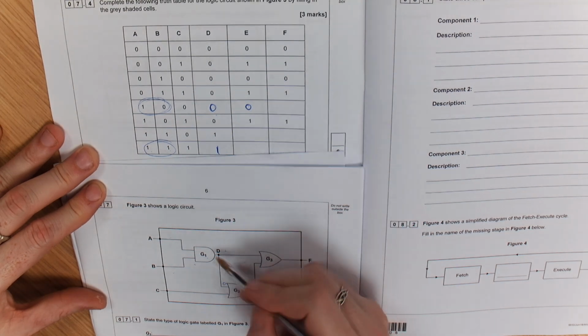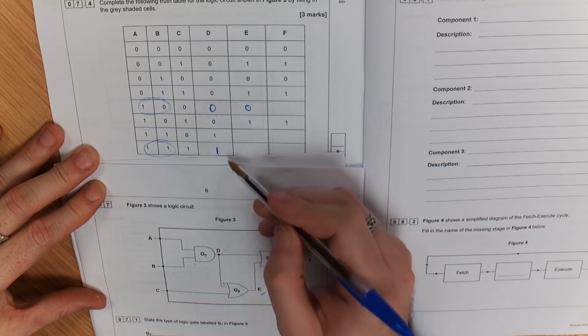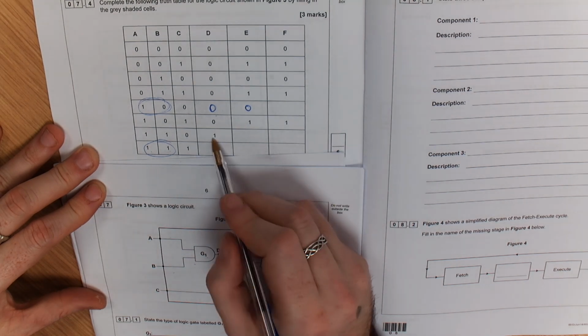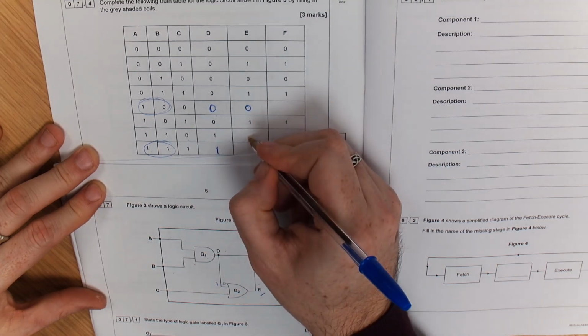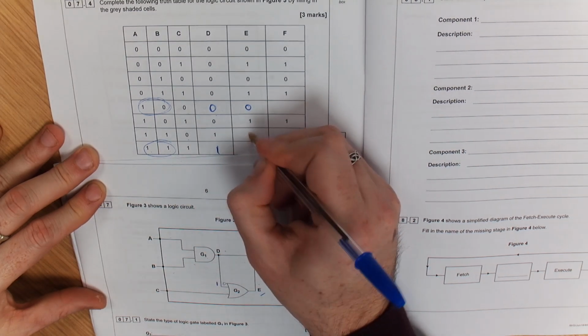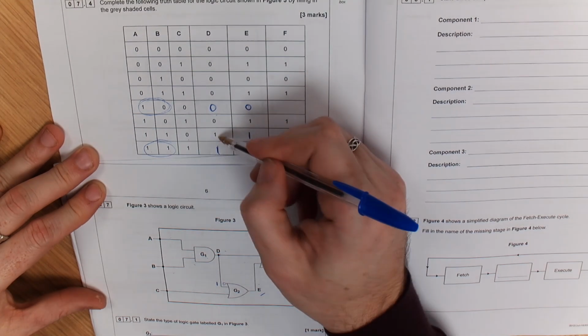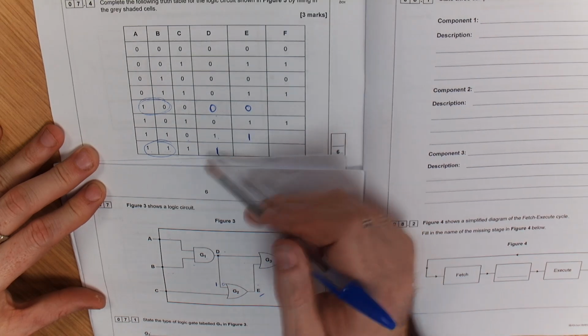The output of D is a 1, and C is 0. What's the output of E going to be? 1, because it's an OR gate. Only one of them needs to be true. It's not exclusive OR.